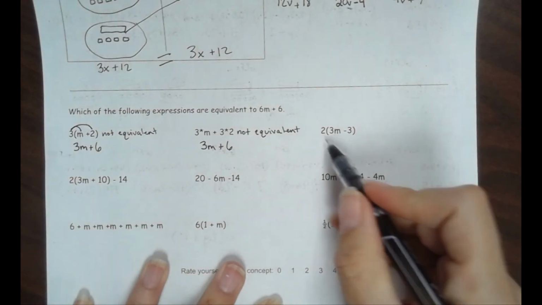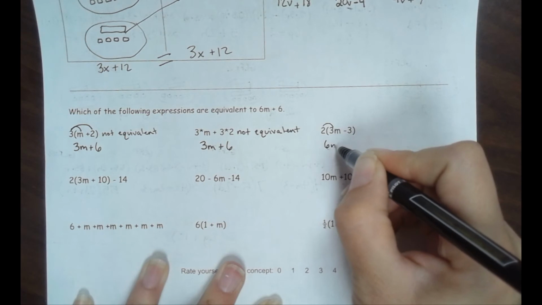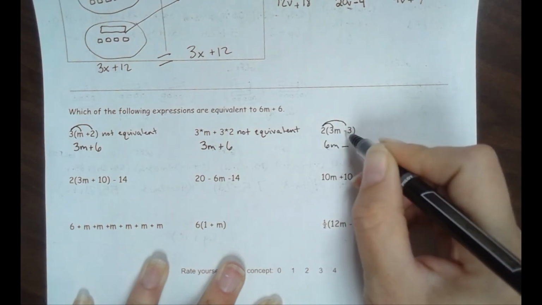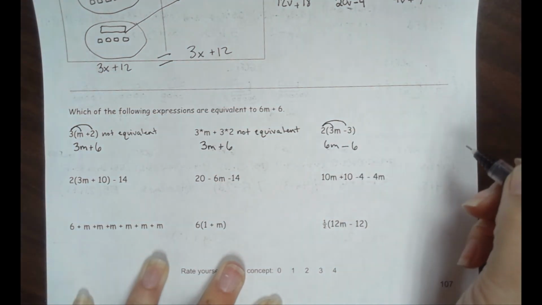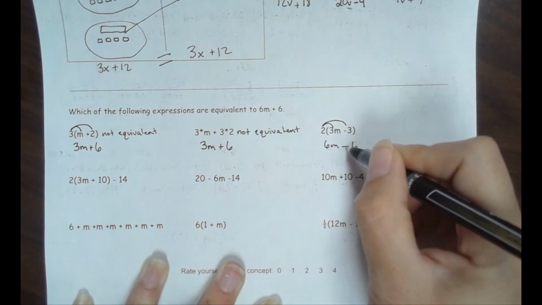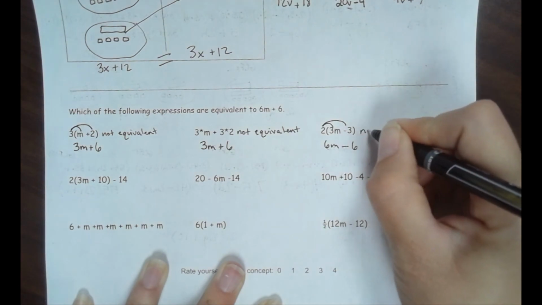Here we have 2 times 3m, so that would give me 6m. But remember, we have to distribute to both terms. Minus 2 times 3, which is 6. Oh, I got 6m and I have 6. However, you see this minus here? See this plus? Oh, those are not equivalent either.